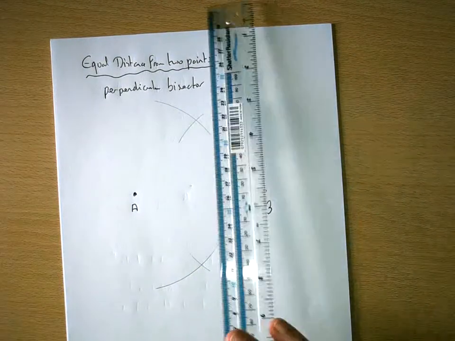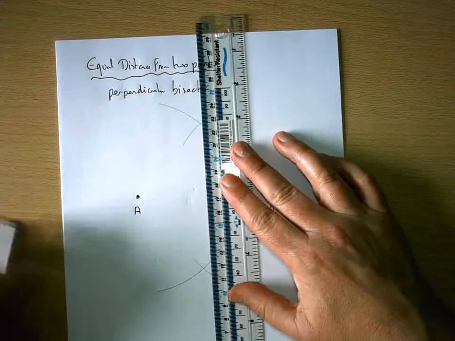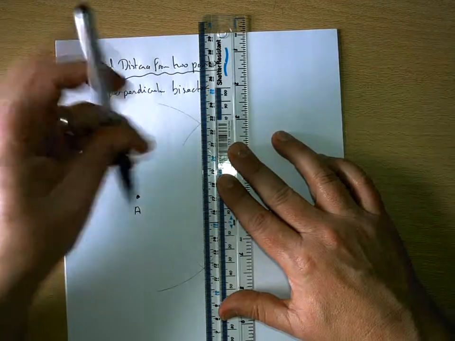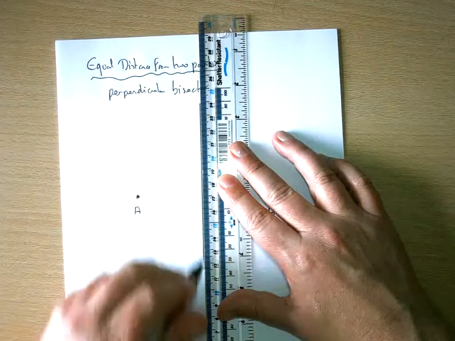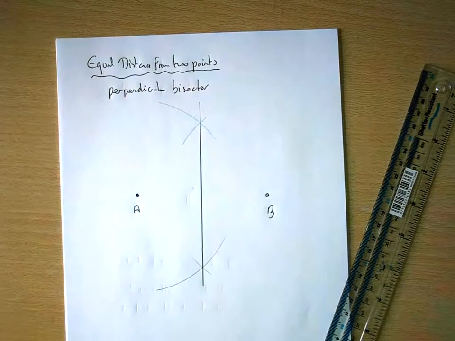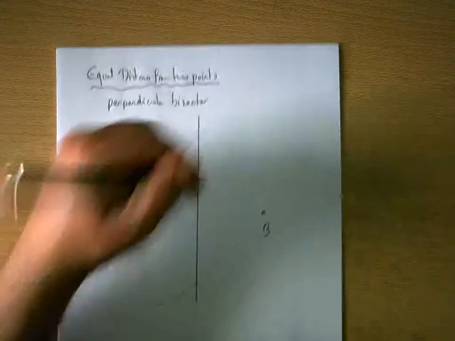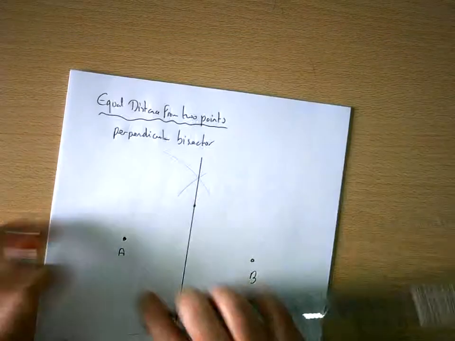When you join those up, they will be the perpendicular bisector.